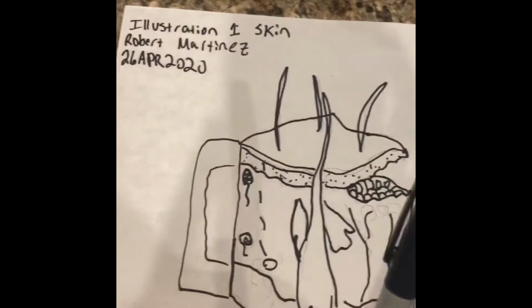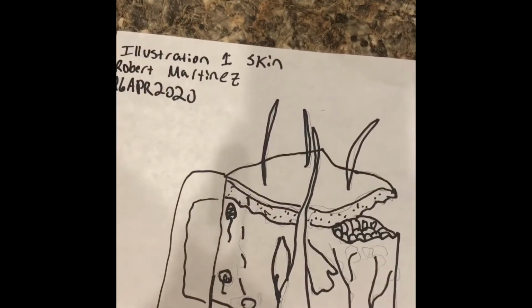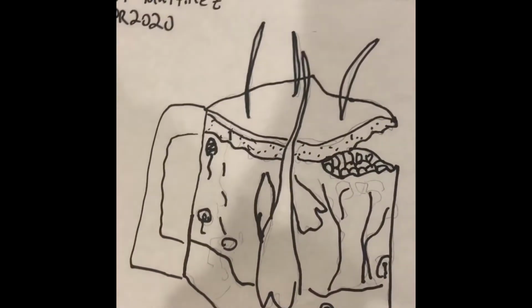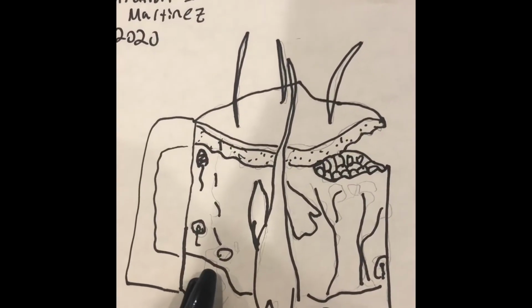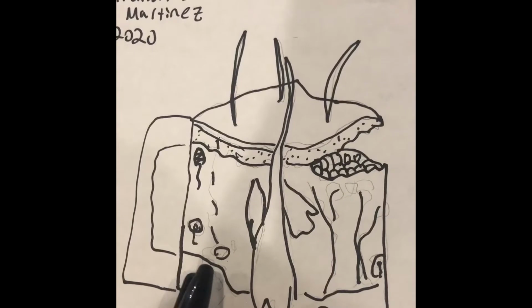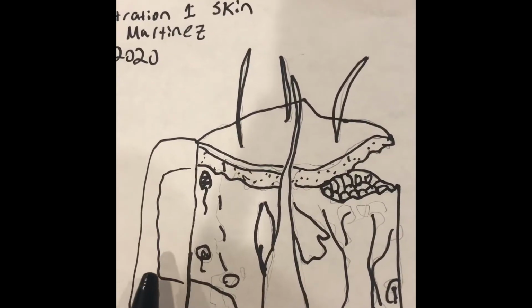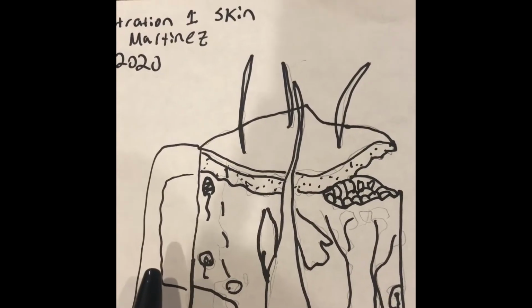And then the last portion I'm going to talk about is the sweat or subcutaneous glands. These sweat glands are located within here. I tried to draw them right here. They're not very good, but that's where the sweat glands would be located. And obviously their function is to produce sweat when the body needs it.